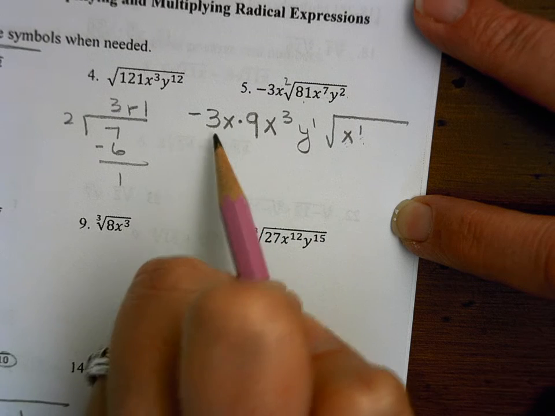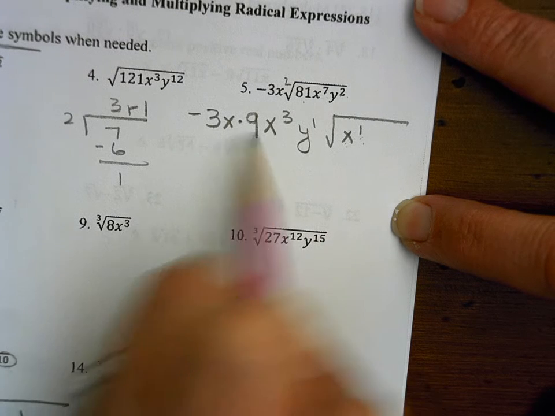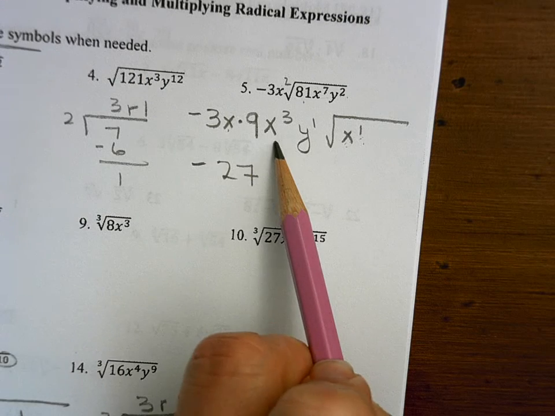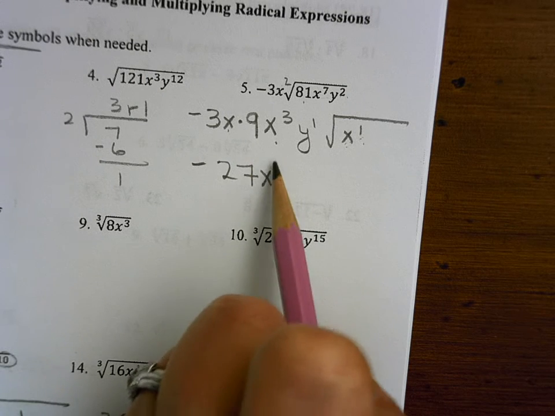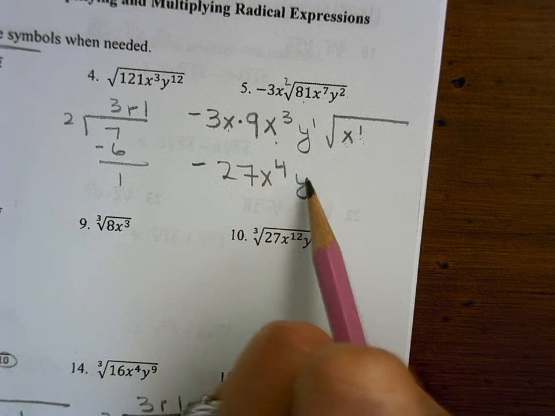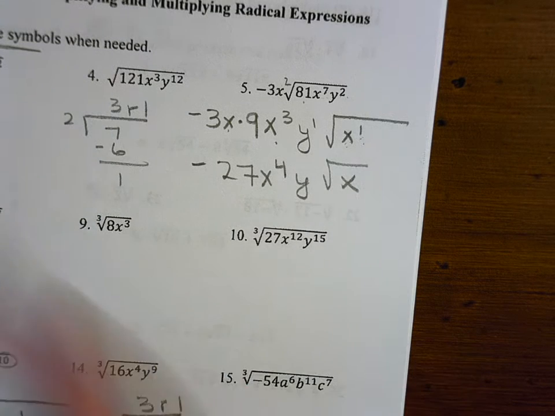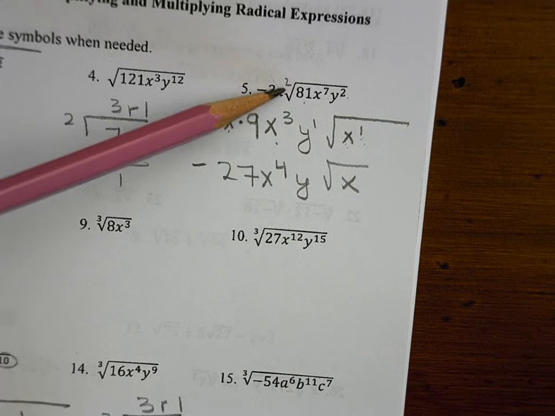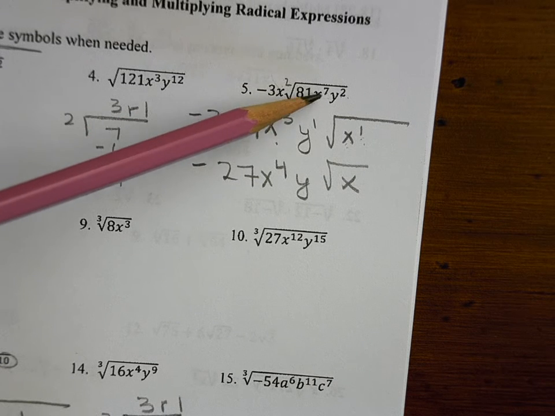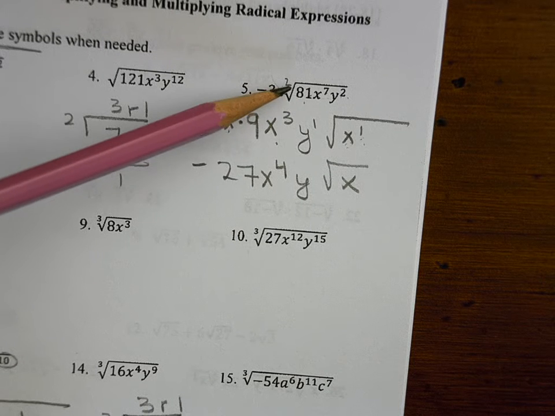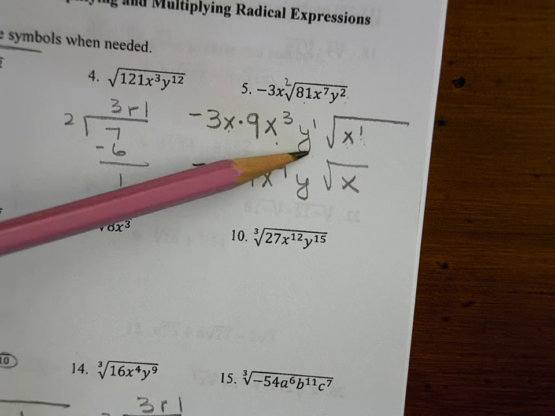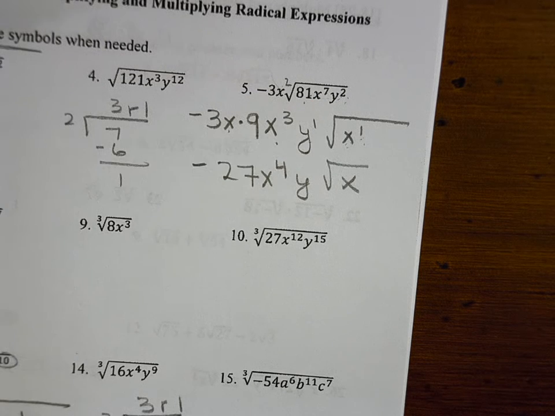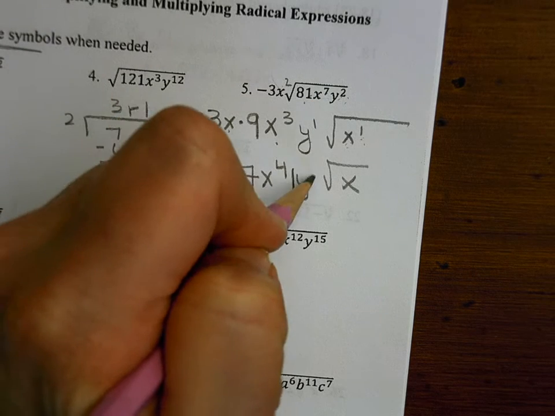So then I'm going to combine terms, so I have negative 3 times 9. And then I have 1x here and 3 here, so I have 4 altogether being multiplied. And then y to the first is just y, and x to the first is just x. So now I'm going to check for absolute value because I have an even index. So the power here is odd, so even, odd, no absolute value. Here I have even, even, that turned odd. So an even index, even power, that turned odd. So then I need absolute value here.